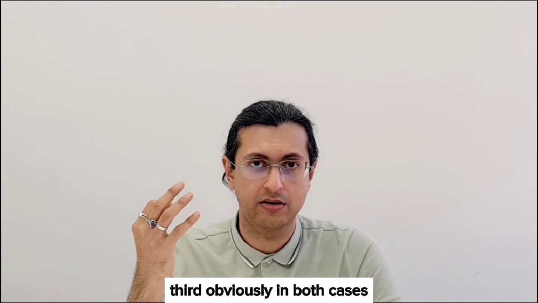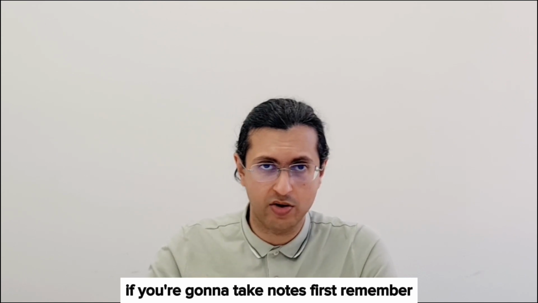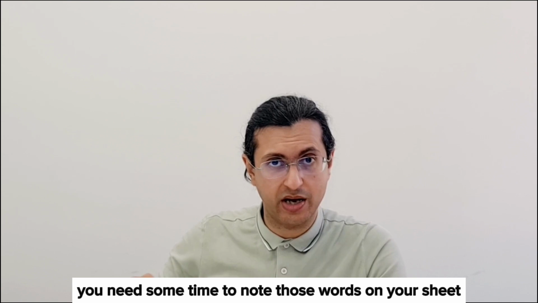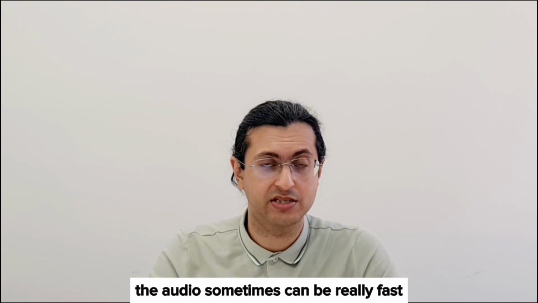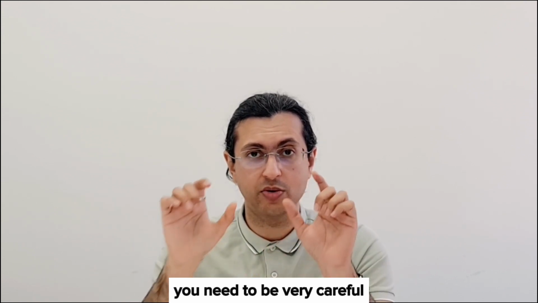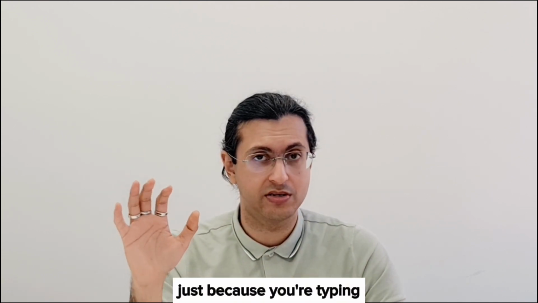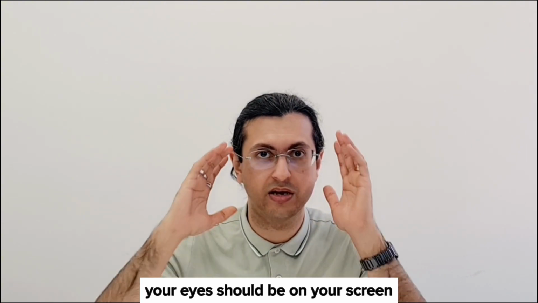Third, obviously in both cases, the time which you will need will be different. If you're going to take notes first, remember there's an overall timer which is going on. So first you need some time to note those words on your sheet, and then you need to transfer those by typing them. In the second example, the audio sometimes can be really fast. So if you're going to type directly, you need to be very careful if there are two blanks very close by. You don't want to miss out on words just because you're typing and you're looking at your keyboard. Your eyes should be on your screen.